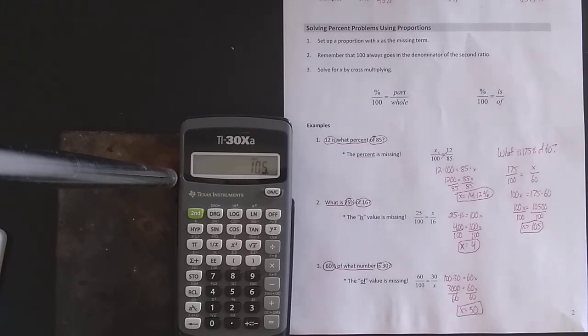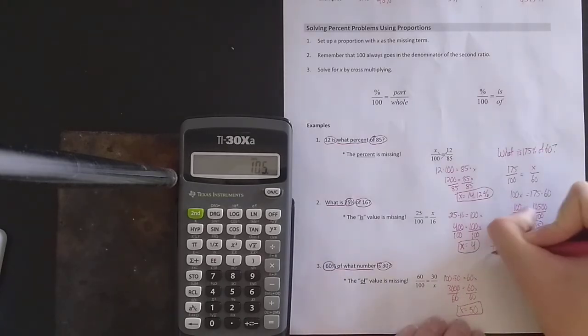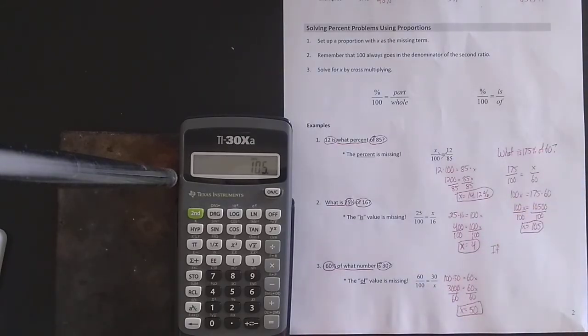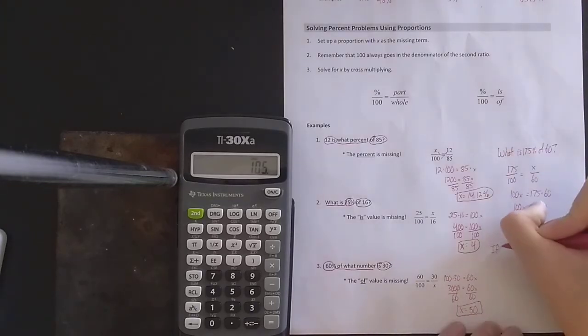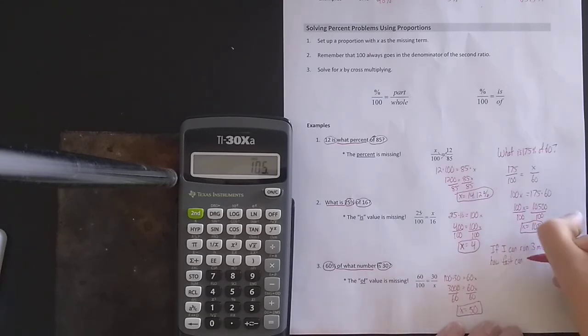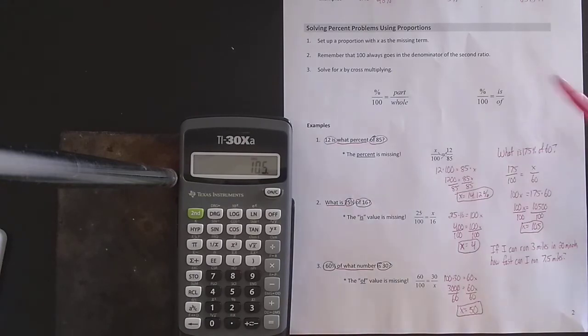We're going to do one more example. And it's still a proportion problem, but it doesn't have any percentages in it. It's a word problem. If I can run 3 miles in 20 minutes, how fast can I run 7.5 miles? So there's no percentage here. There's none of that here. But the trick here is to make sure that you line up your units correctly.